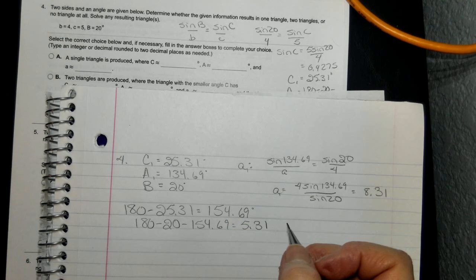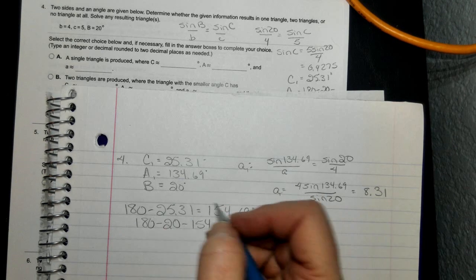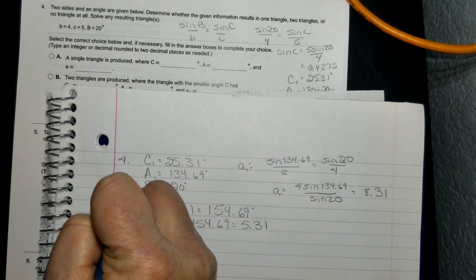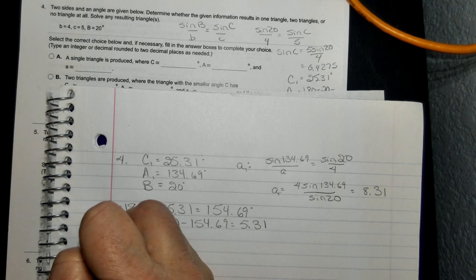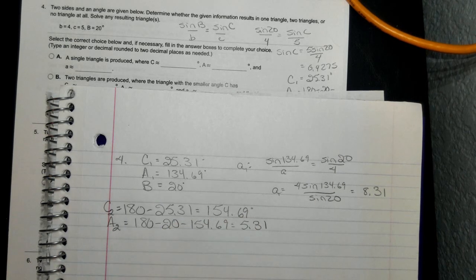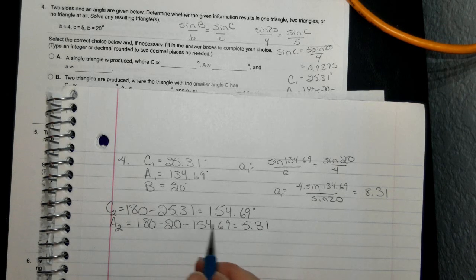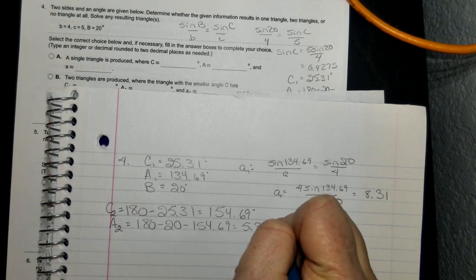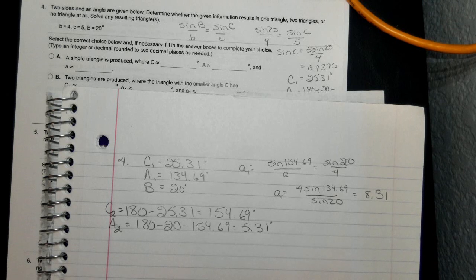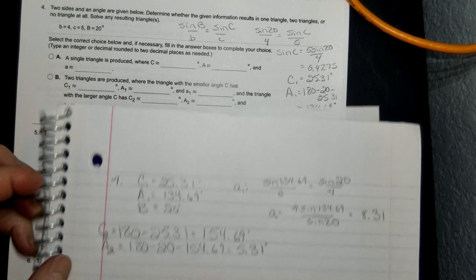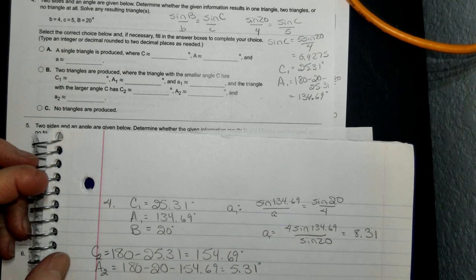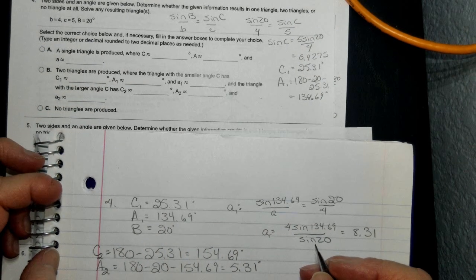Okay, so let's label these things. So this would be C2 equals 154.69, and so that makes A2 what's remaining after you have the first two angles. So that's 5.31. So now we have an A2. We can go ahead and find A2.